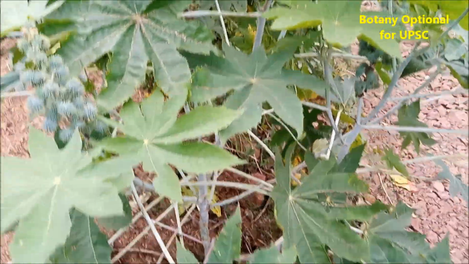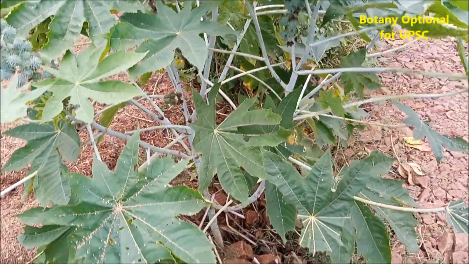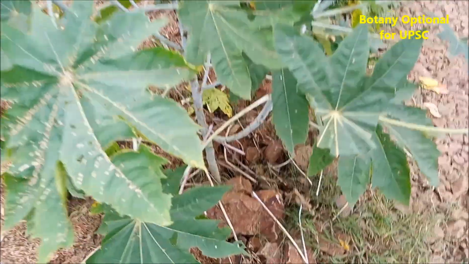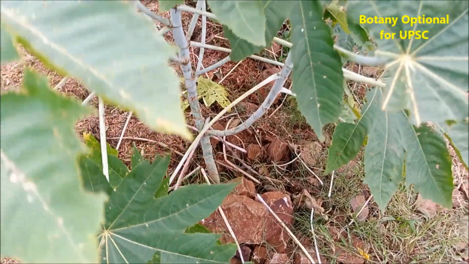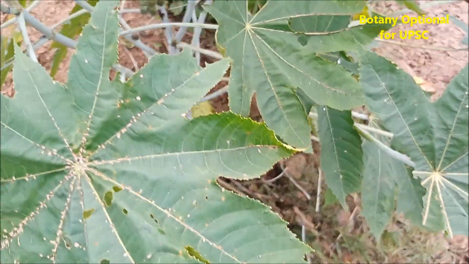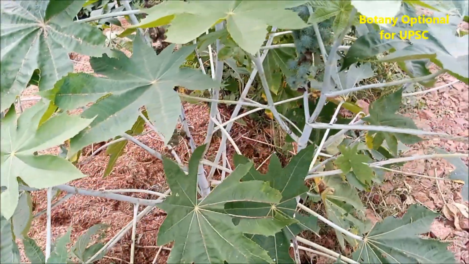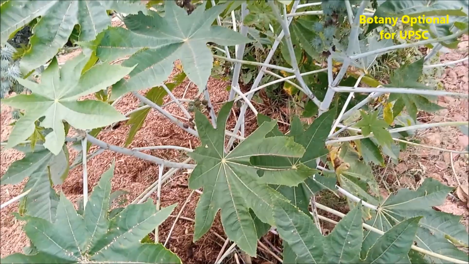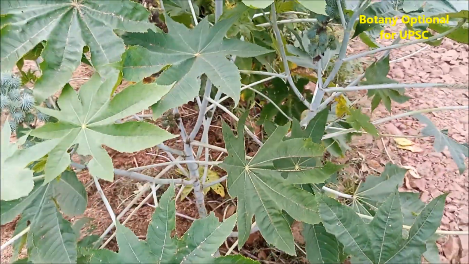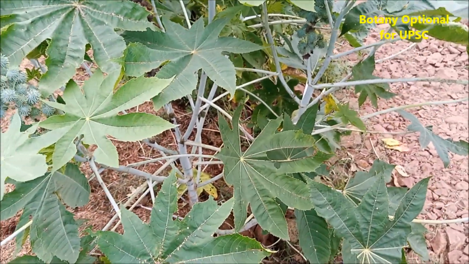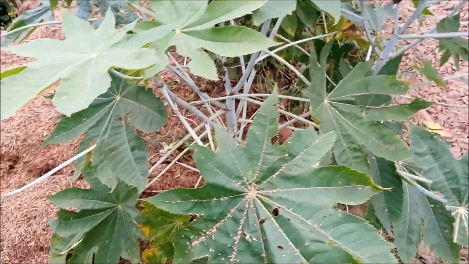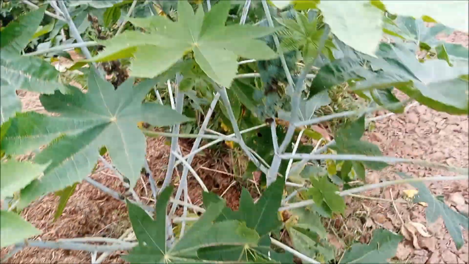Now if you observe this plant, its habit is a shrub type of habit. There is a main stem having the typical branching right from the base, and such a habit is called the shrub habit. Generally, this is a very fast growing plant and can reach a height of 12 meters. The whole plant body is divided into root, stem, and leaves.